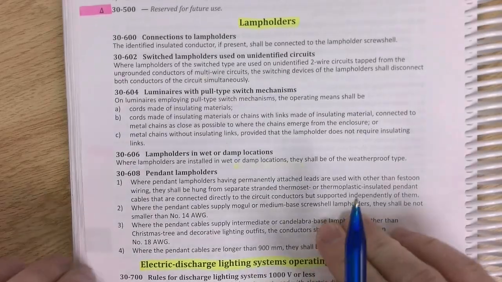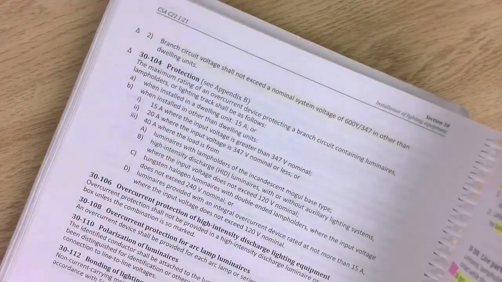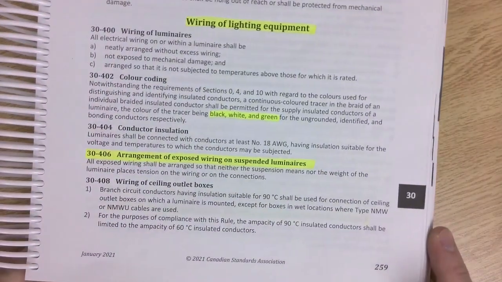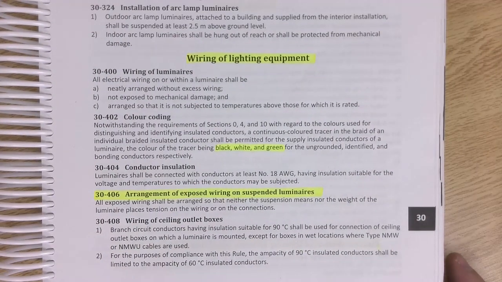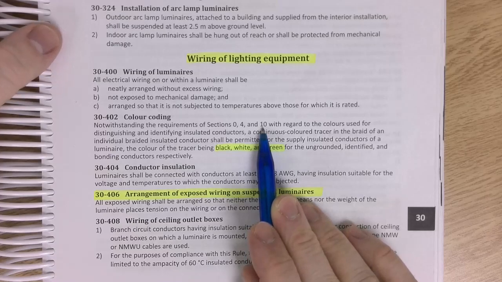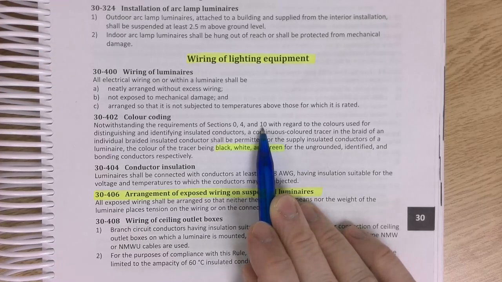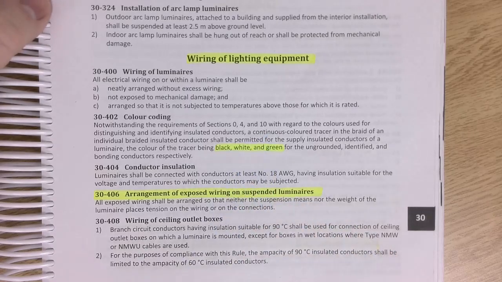And 3402 is the rule that tells us about that color coding, the tracers, as it's called. And normally, based on section 10, that wire has to be green all the way. The green wire shall be the bonding and or grounding conductor.